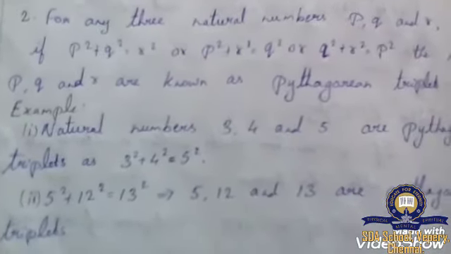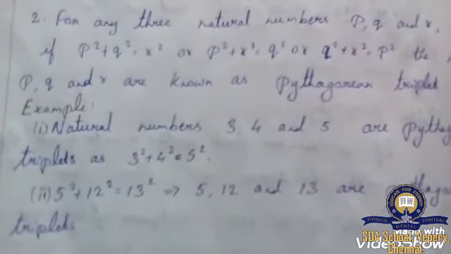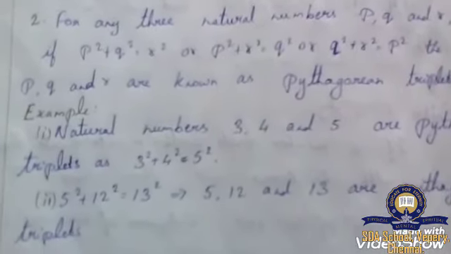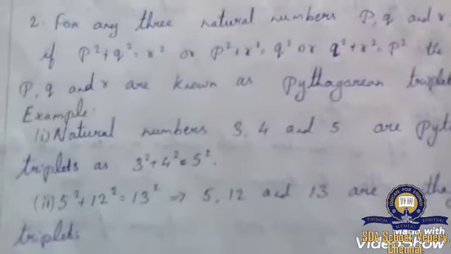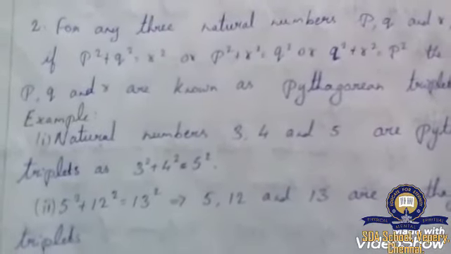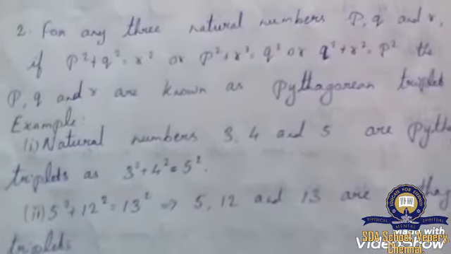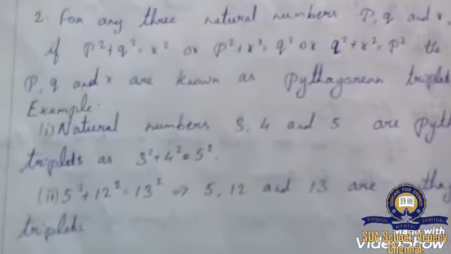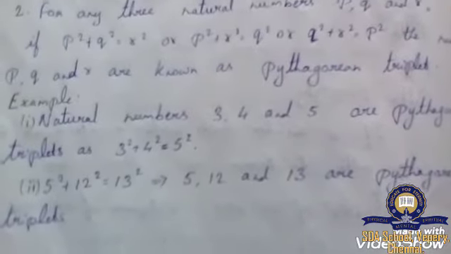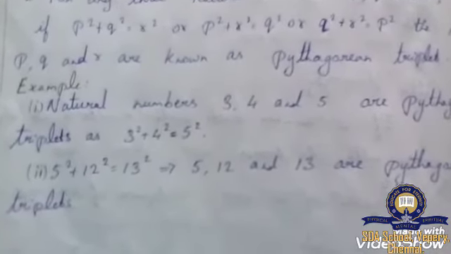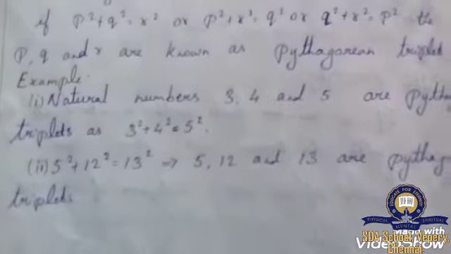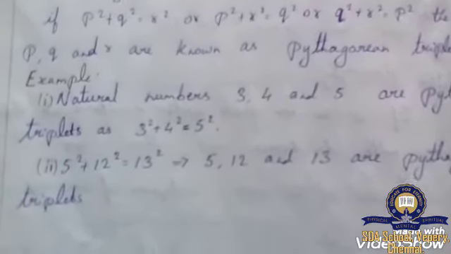So let's see now the second property. In the second property, they have given that for any three natural numbers p, q and r, if p square plus q square is equal to r square, or p square plus r square is equal to q square, or q square plus r square is equal to p square, then p, q and r are known as a Pythagorean triplet. Now see with an example. I consider the natural numbers p as 3, q as 4 and r as 5 as a Pythagorean triplet.